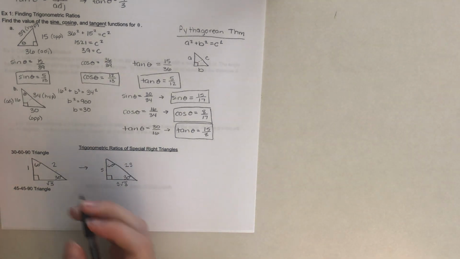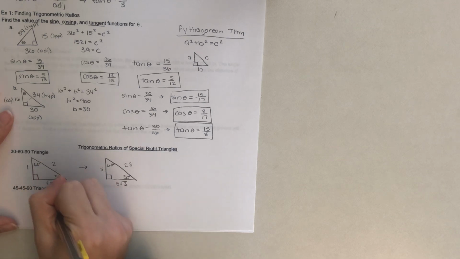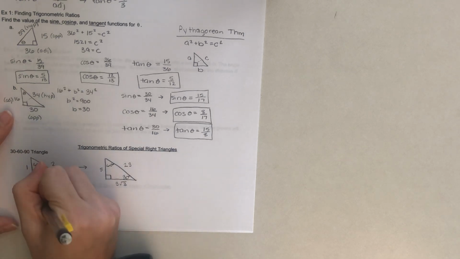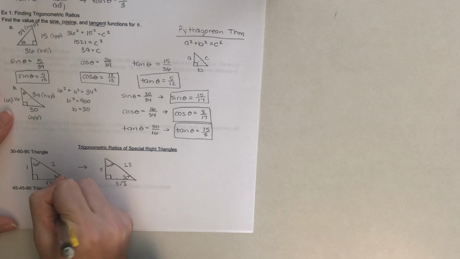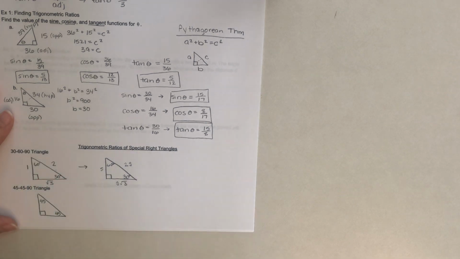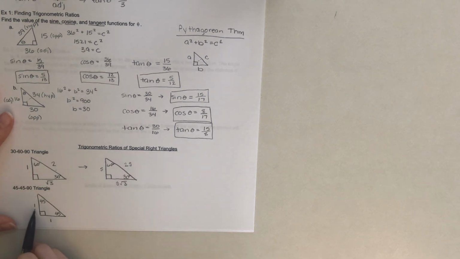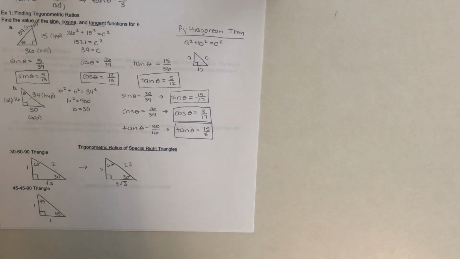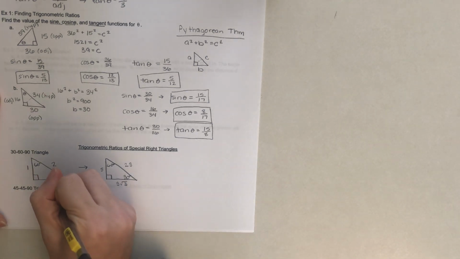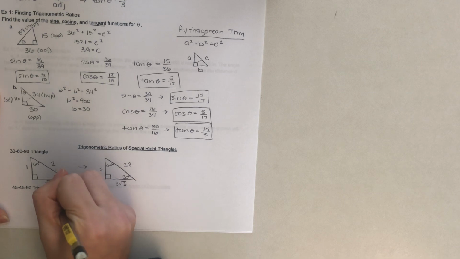With a 45, 45, 90 triangle, okay, my 2 legs are going to be the same. So in this case, your most basic one is a 1 and a 1, and my hypotenuse is always going to be the square root of 2.